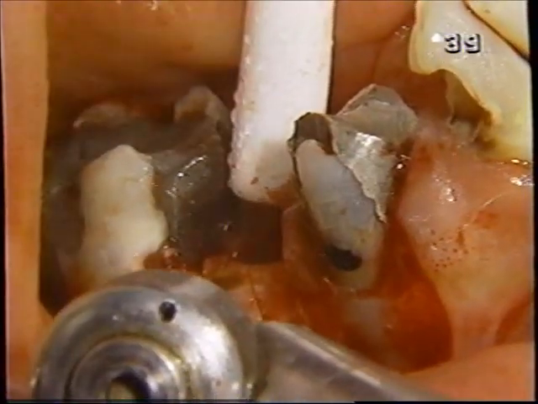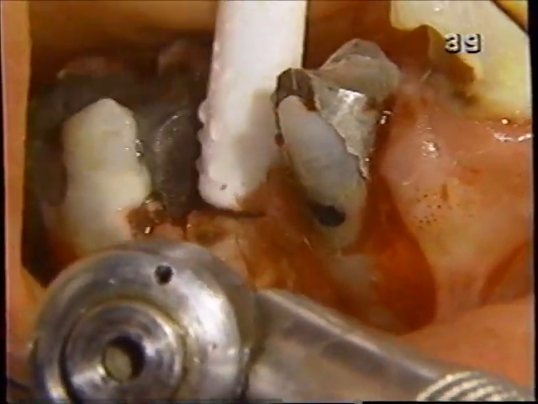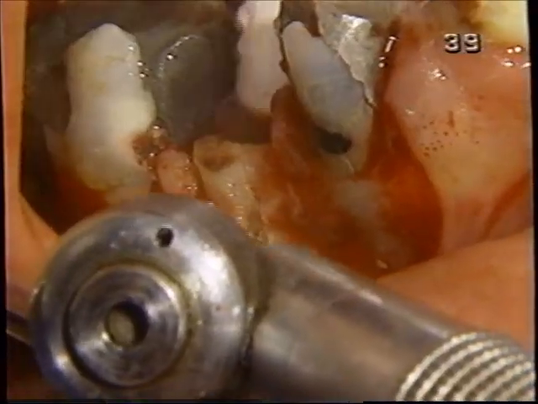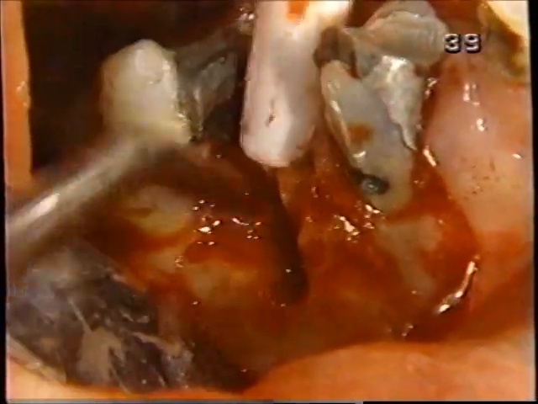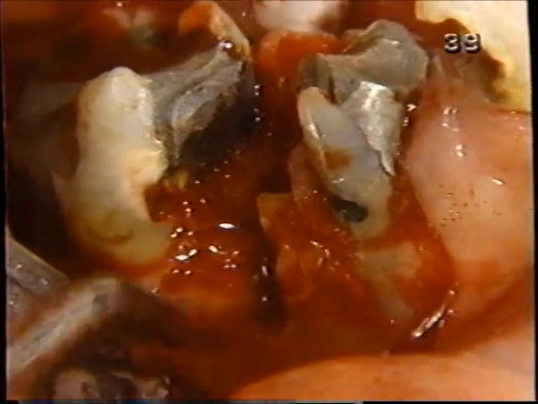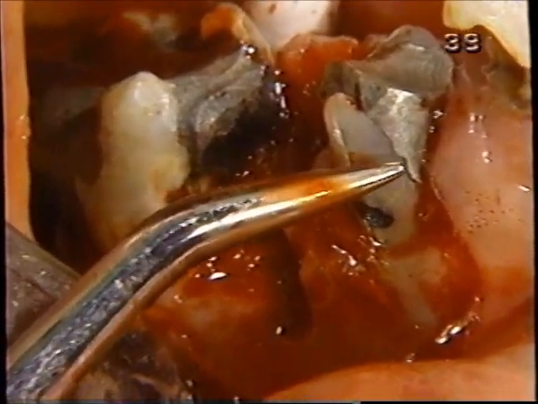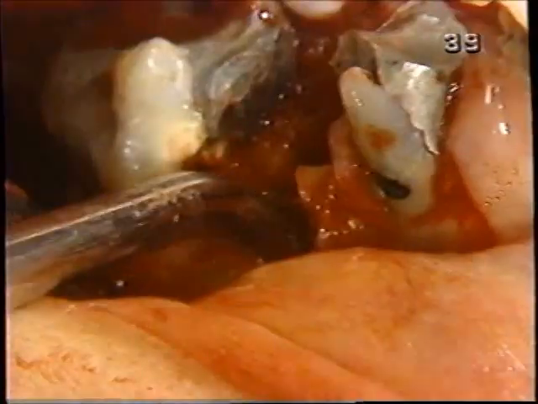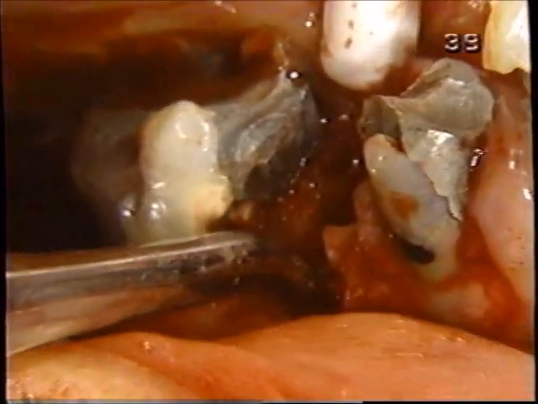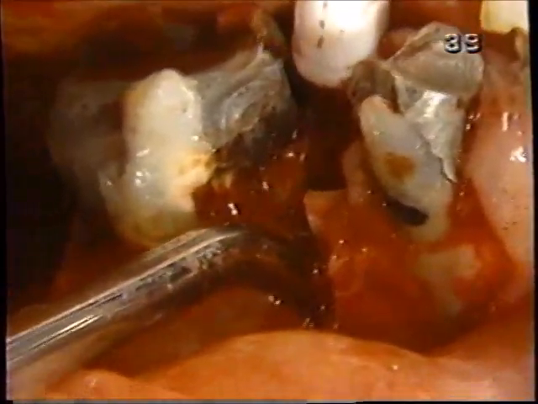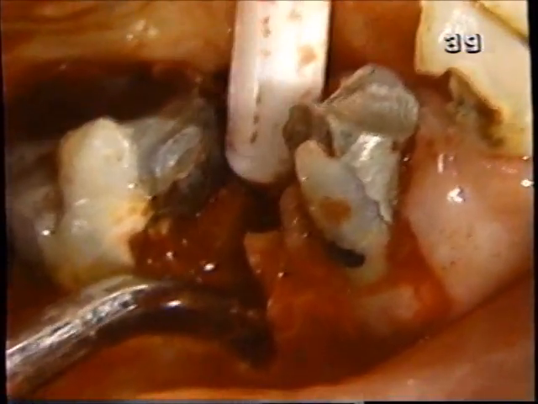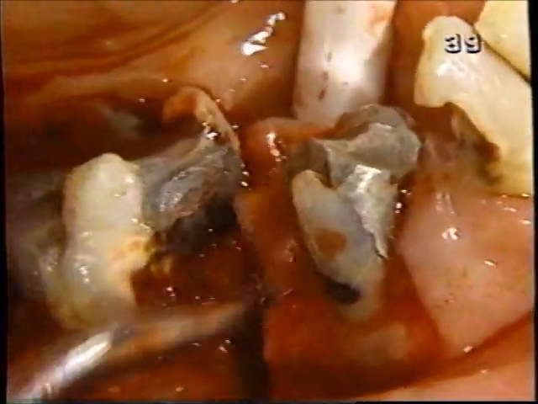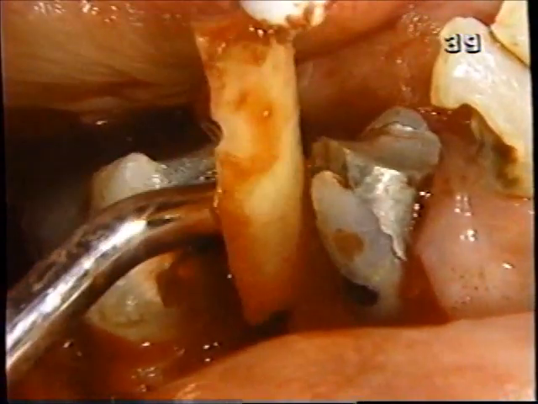Let's make a purchase point down here into the root. With the space that we have for us, we're going to use the Cogswell B, and if you take a look at the angle on that instrument, you can see it's very beneficial for what we're doing right here. A straight elevator wouldn't do well, a crier wouldn't do well. There it is. Let's take a look at that root.